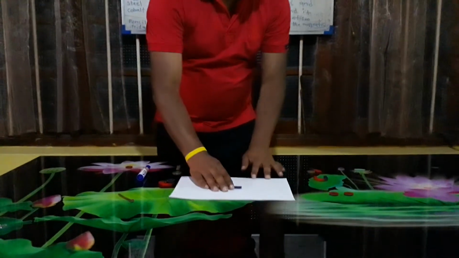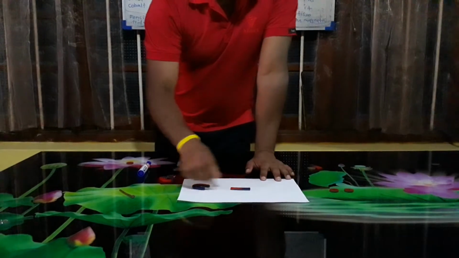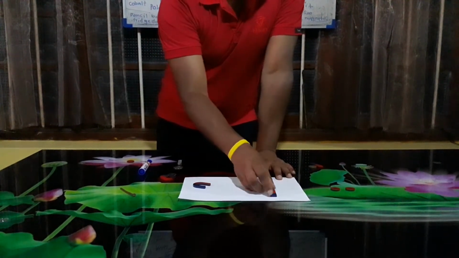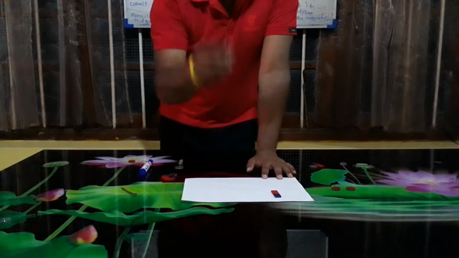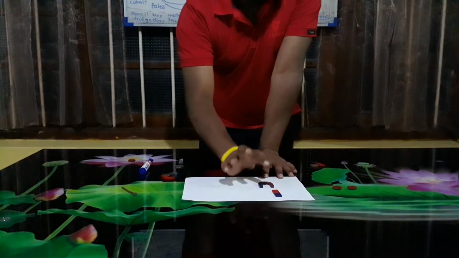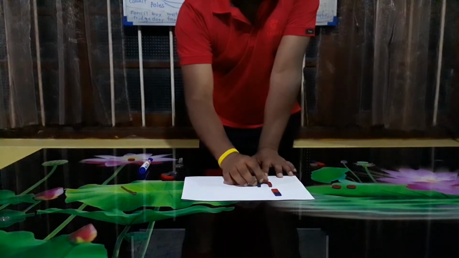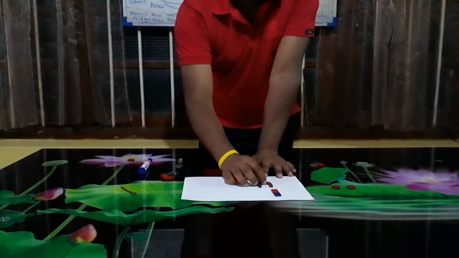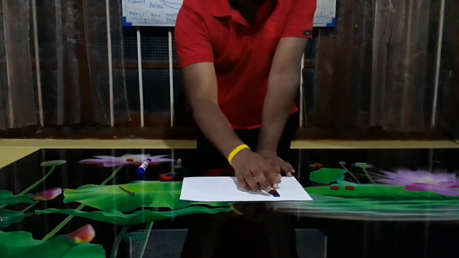So you can see here, I have a bar magnet, and I have a U magnet. Now north, north. I take the north pole of the U magnet and move it towards the north pole of the bar magnet.